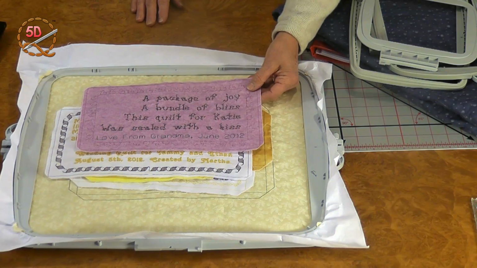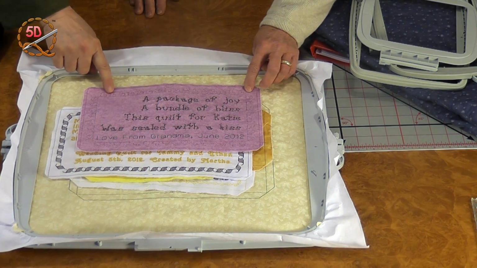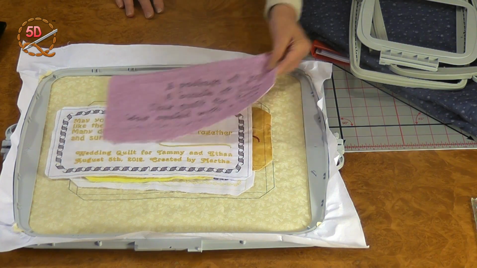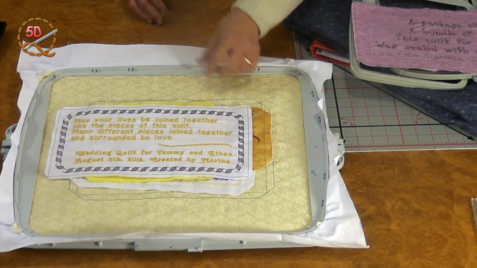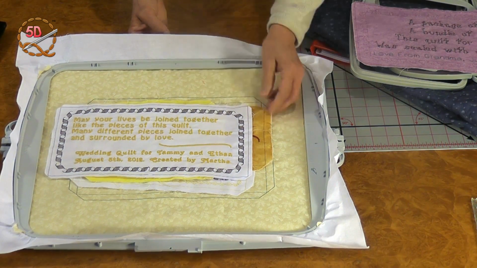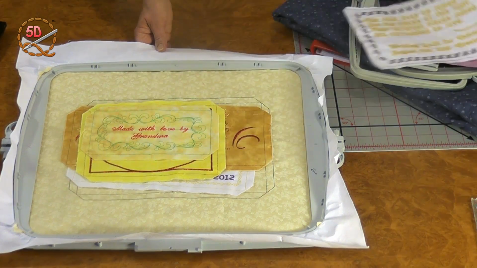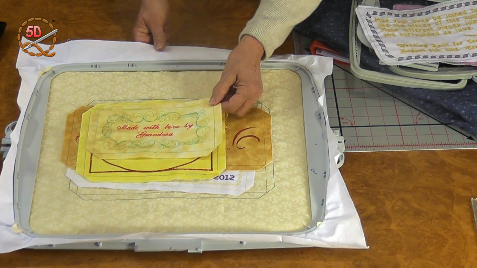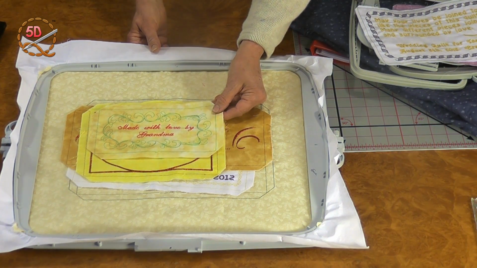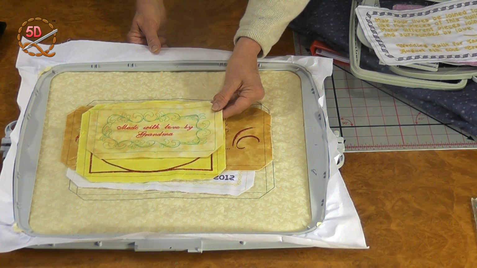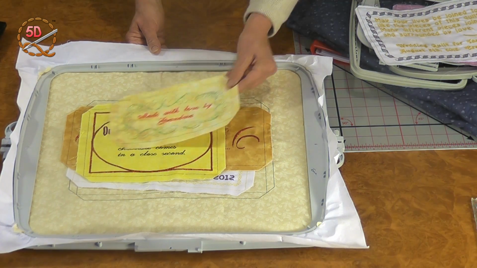Click, click, click, and this is beautiful, something for a baby. And notice we put little ducks around the outside edge. Isn't that fun? And glitter thread, and something for a wedding. Isn't that a fun one? And you could tell a story. You could write a poem. You certainly could create blocks for the front of your quilt too, with this text, all the different options. This was cute. Wouldn't that be fun for a high school graduation? Made with Love by Grandma.